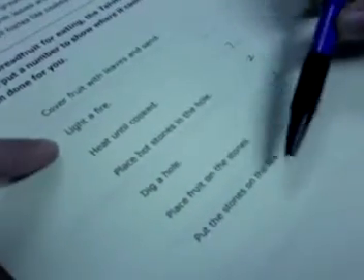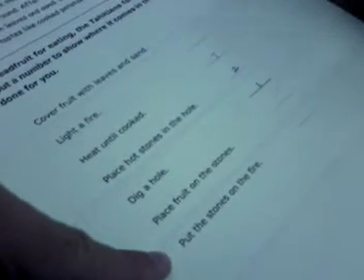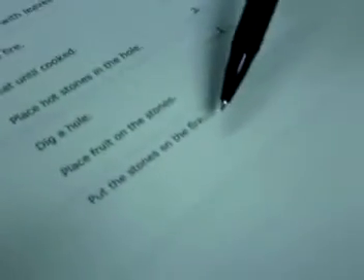And then you have to say another one is put the stones on the fire. Really? Then what do you do? Are you sure? What do you need to do before you put the stone in the ground? What do you need to do? Okay, can you sequence the steps?